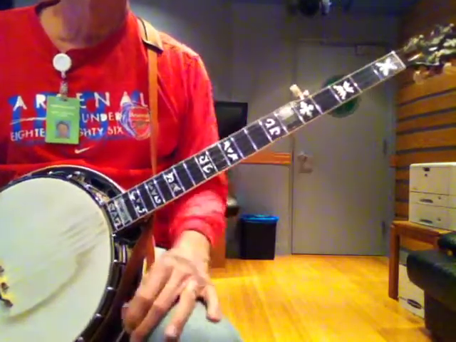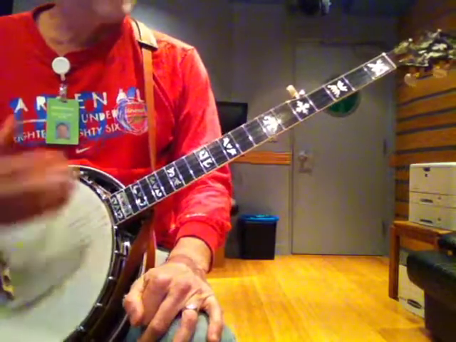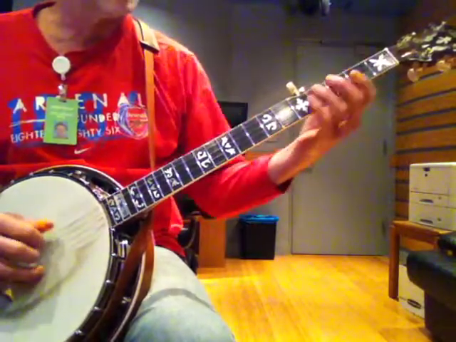So there's your 7 chords in that position, what we call bar position sometimes.